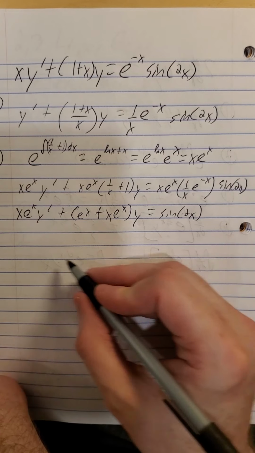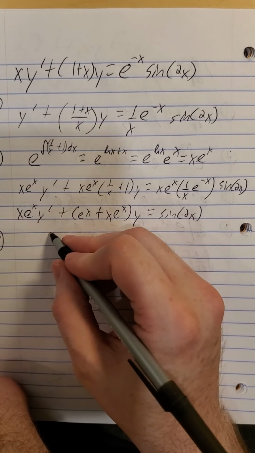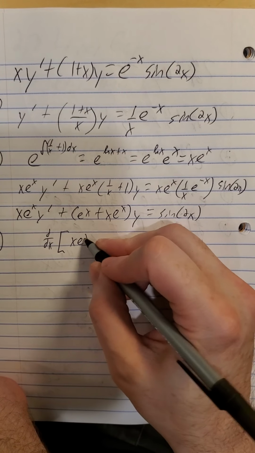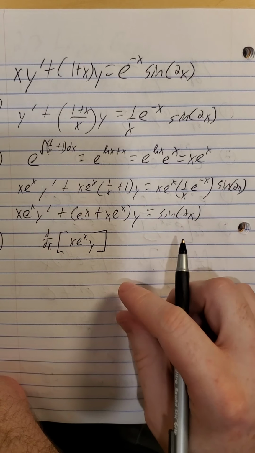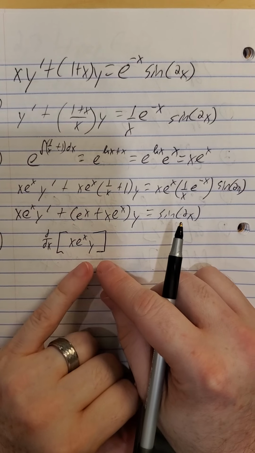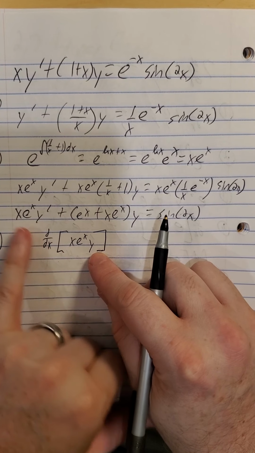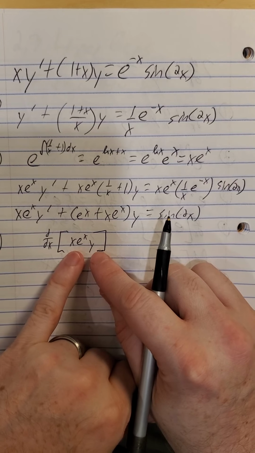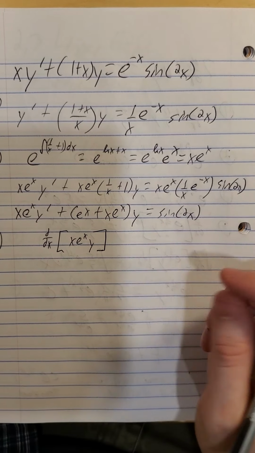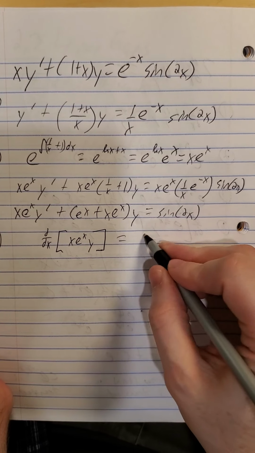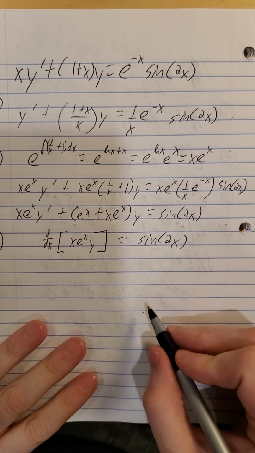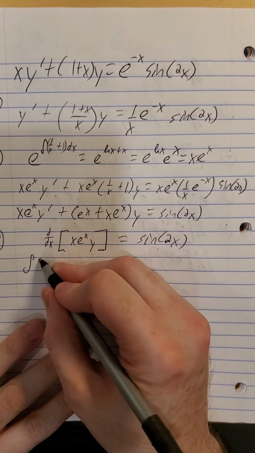So we did our little cleanup, which brings us to writing it in derivative form. So the left side is basically the derivative of x e to the x y. So notice if we differentiated the y, we get our y prime, and we would just keep x e to the x. If we differentiate the x e to the x, we would need our product rule, and we would keep our y. So sine of 2x on the right-hand side. So then we integrate.